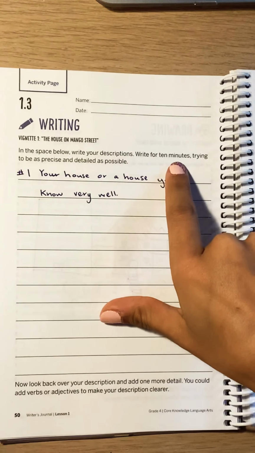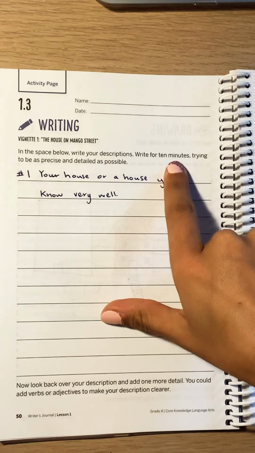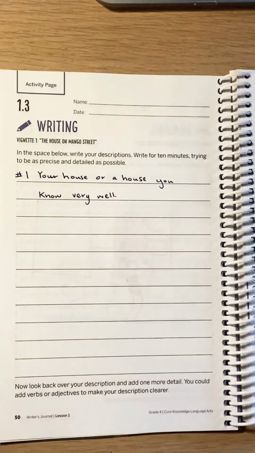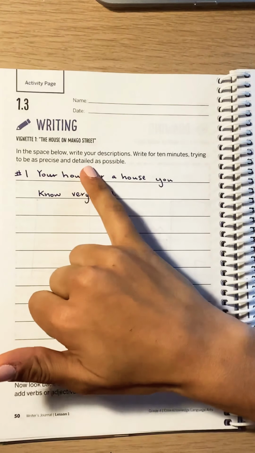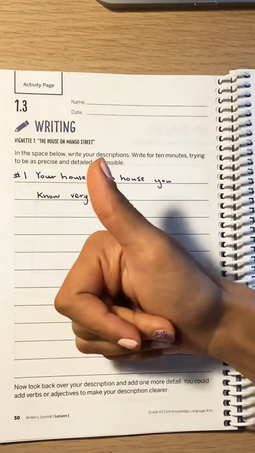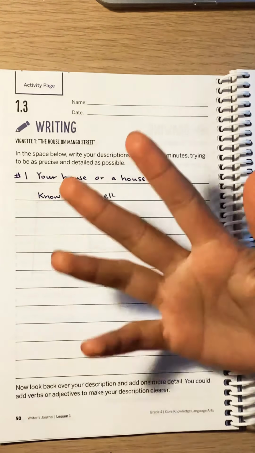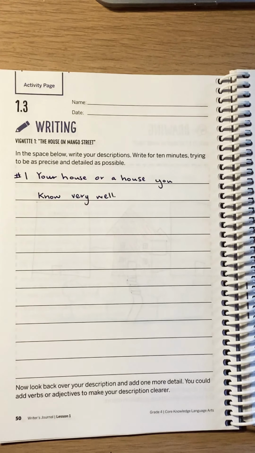And it says write for 10 minutes, okay? That's the goal, write for 10 minutes straight, trying to be as precise and detailed as possible. So don't just say it was a big house. How big was it? Was it as big as 3 elephants? Be as detailed as possible. What color is your house? How many rooms does your house have? How many bathrooms? Does it have stairs? Does it have a yard? Does it have trees? Okay, describe everything you can about that house.